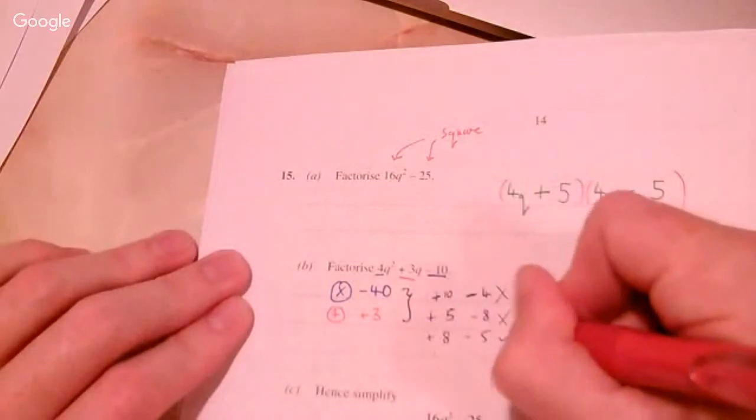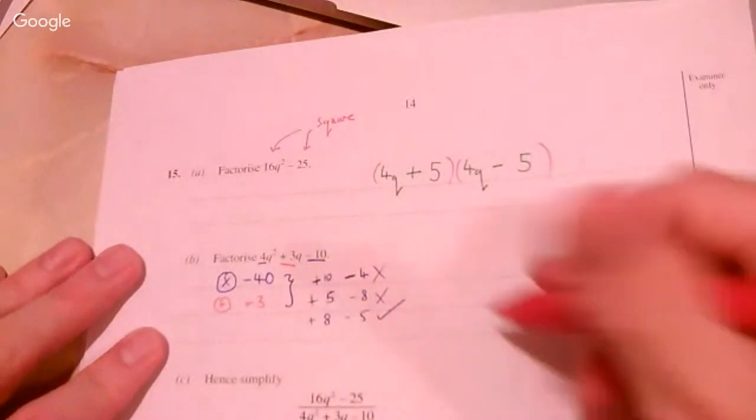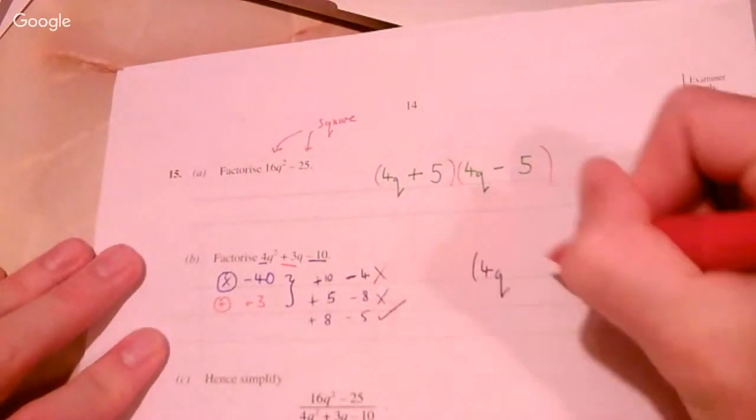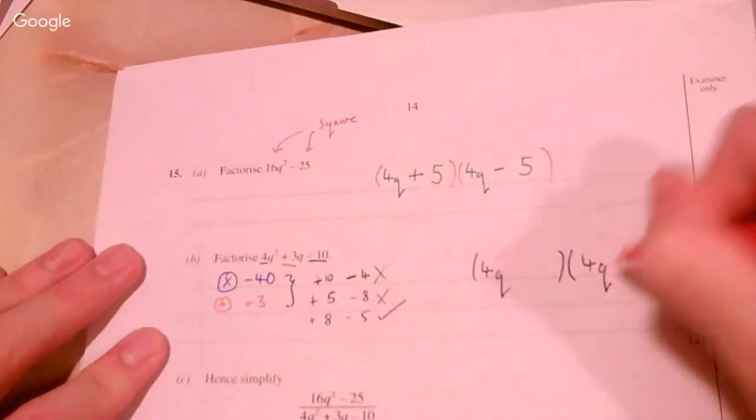So I'm thinking for a pair of numbers that times together to make 40. So what about 10 and 4? Now 10 take away 4 is 6, so that's no good. So now I'm thinking maybe 5 and 8. Now 5 take away 8 would be minus 3, so it's not quite right, but I'm pretty much there now. It's going to be plus 8 minus 5. That's my combination.